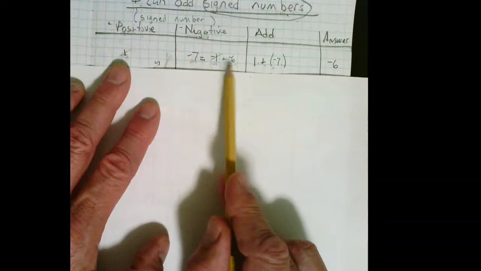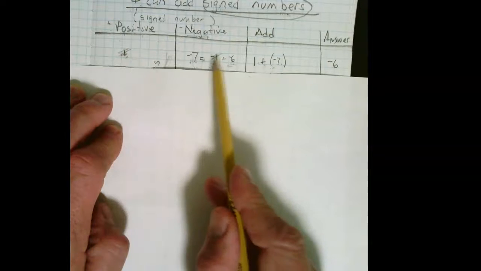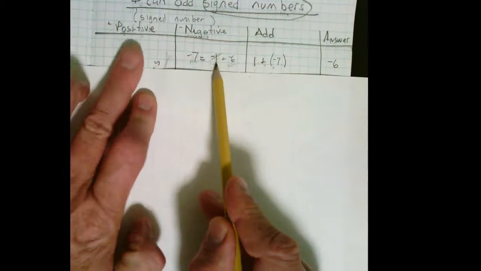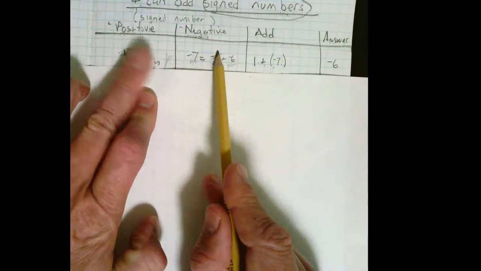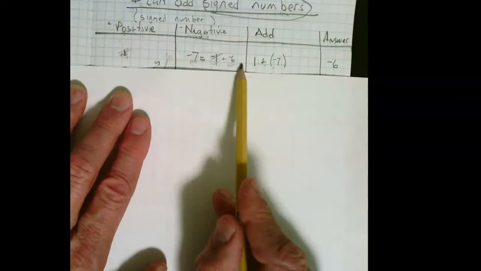The 6 and 1 made that negative 7. And that allowed us to cross off that 1 and this negative 1 because they'll equal 0. And we're left with our answer, which was that leftover negative 6. So we say 1 plus negative 7 equals negative 6.